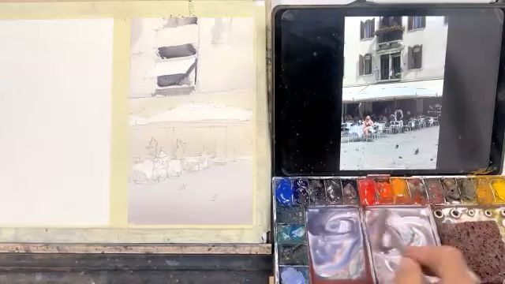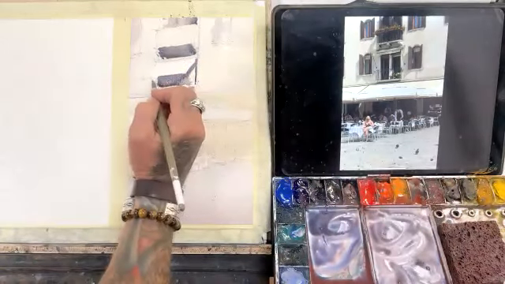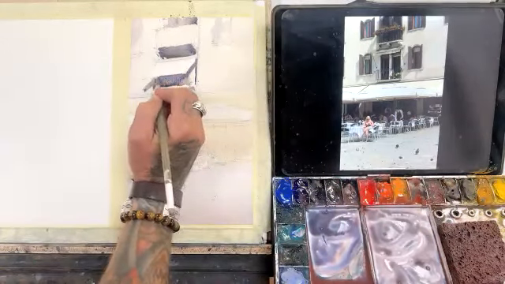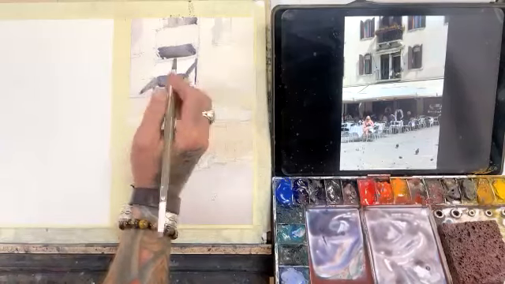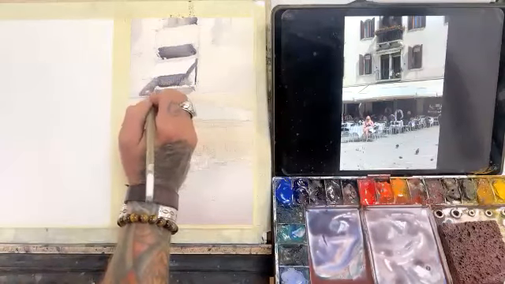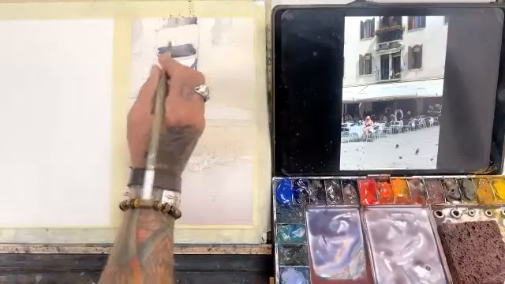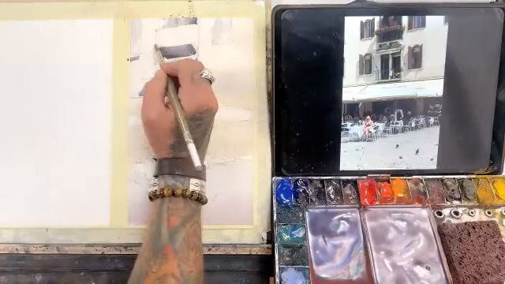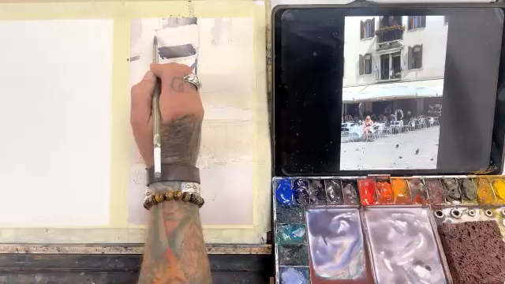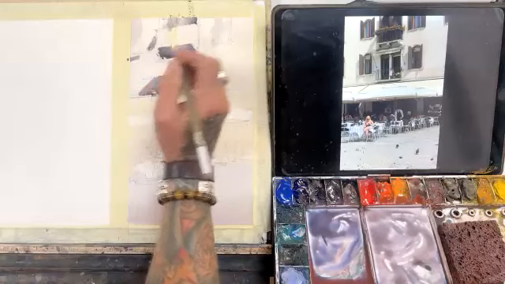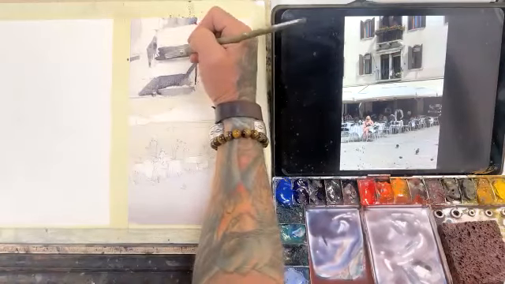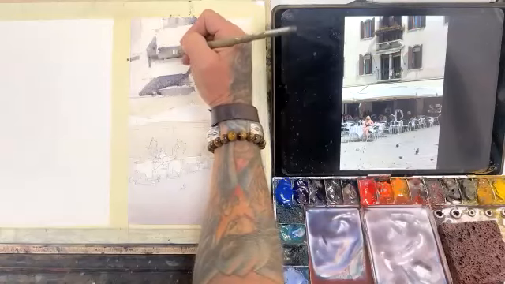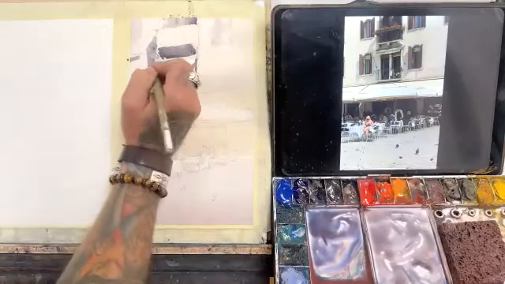This will be something for the shadow. So I'll bring more of this. This guy is casting a shadow over here. This balcony will be casting a shadow and framing in this awning.